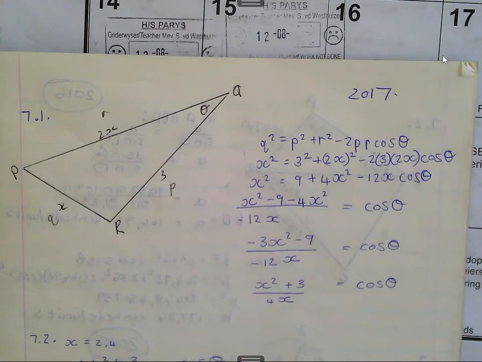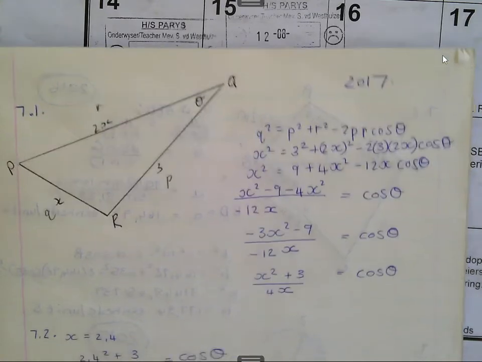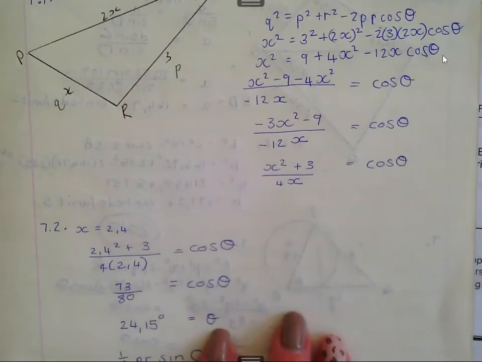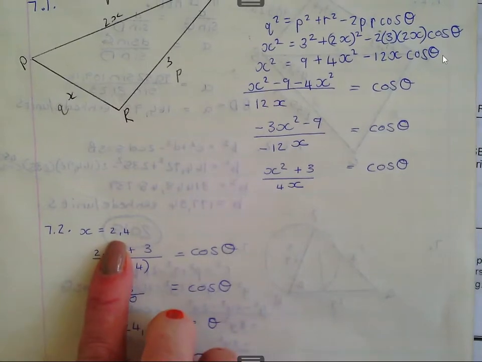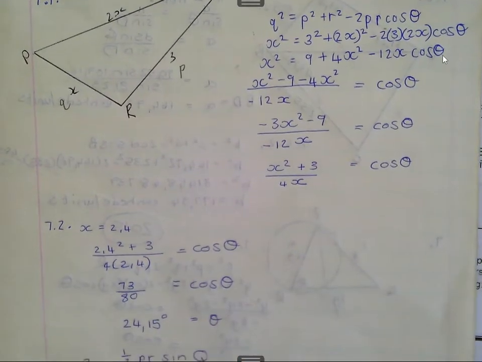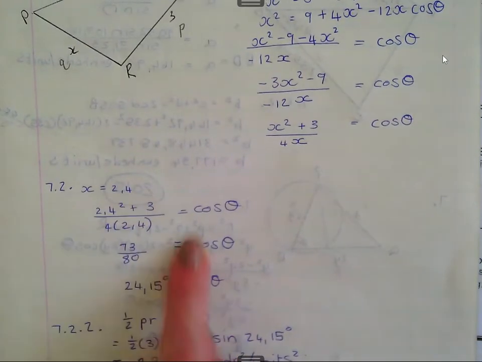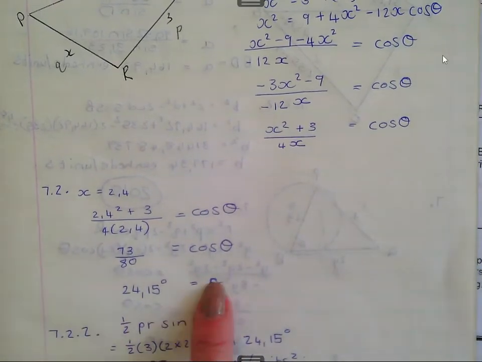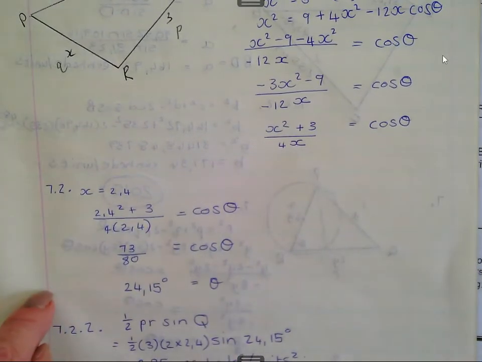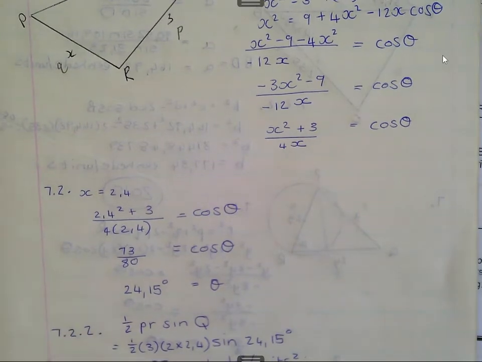Okay. The next question they asked you to calculate theta, and then they tell you what x is. So they give you 2,4. You substitute into it, you calculate it. Now in the final step you're going to have to say shift cos. Do you agree with that? Okay.